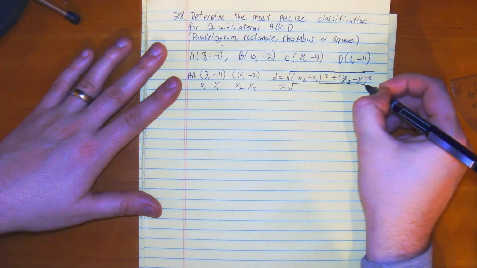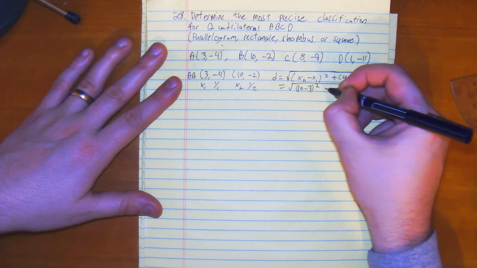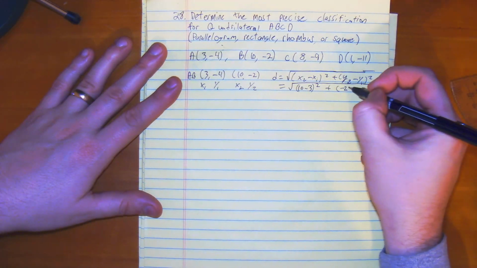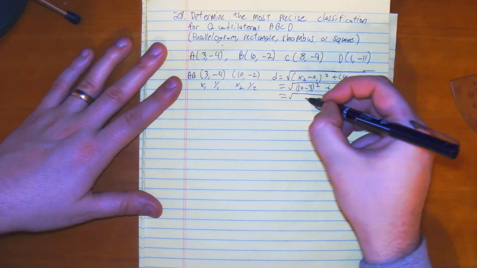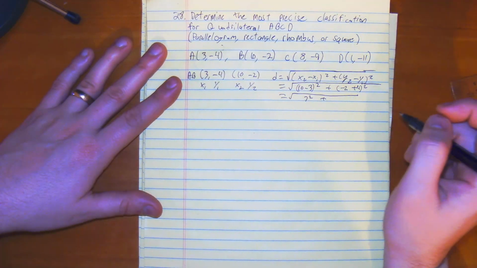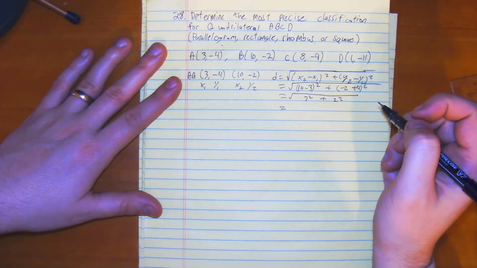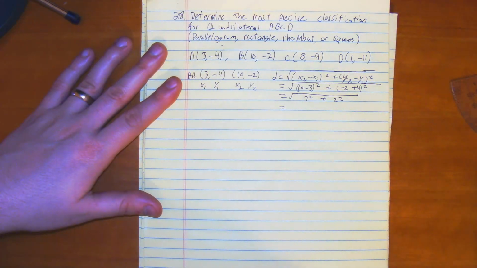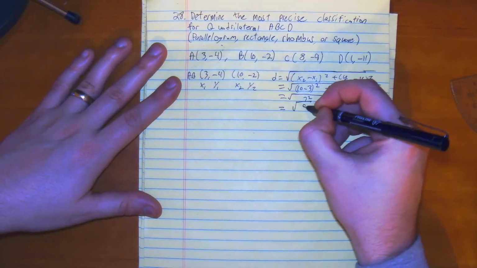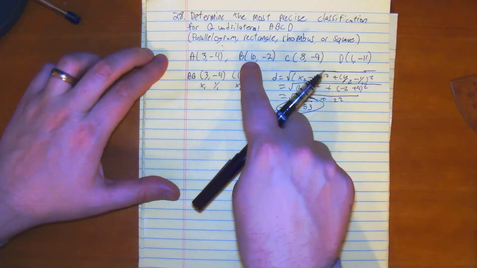So this is equal to the square root of (10 minus 3) squared plus (-2 plus 4) squared, which is equal to 7 squared plus 2 squared, which gives us 49 plus 4, which would be 53. So we'll keep it as the square root of 53, just to keep it simple. So that's for AB. Now we're going to do BC.